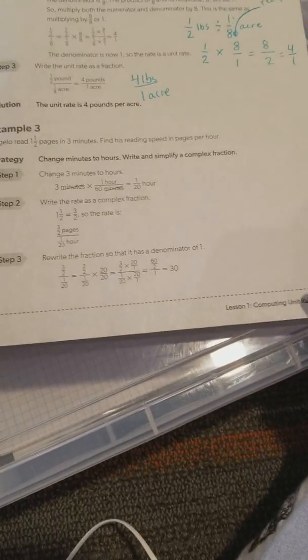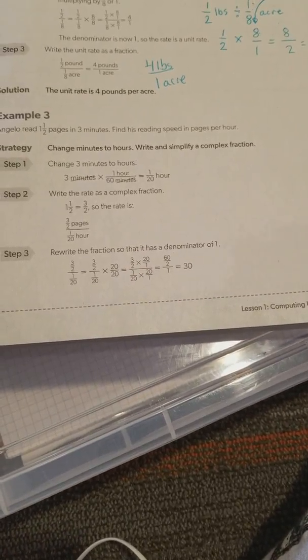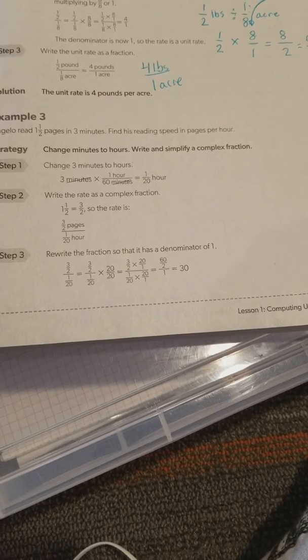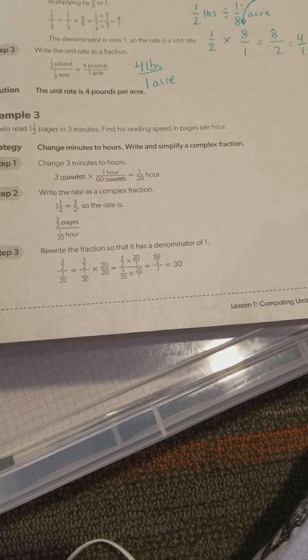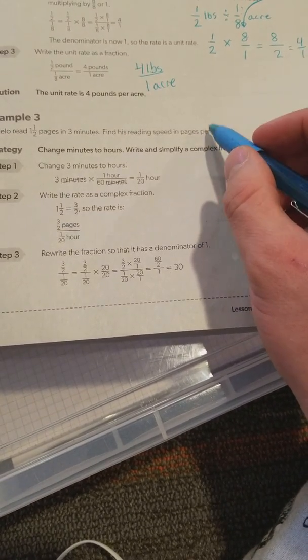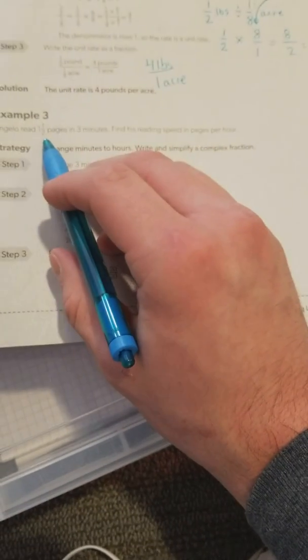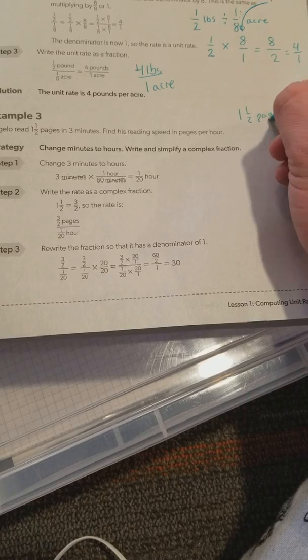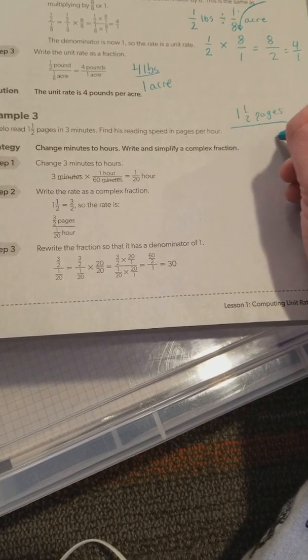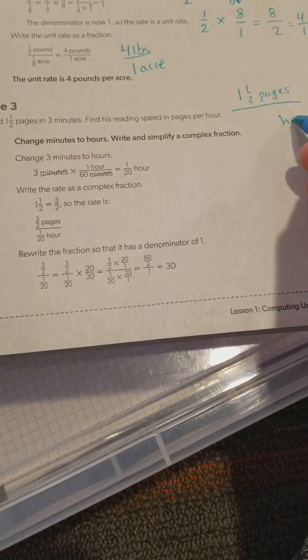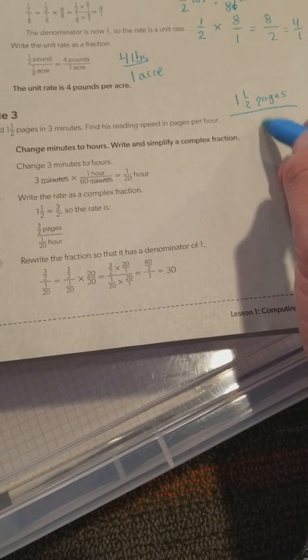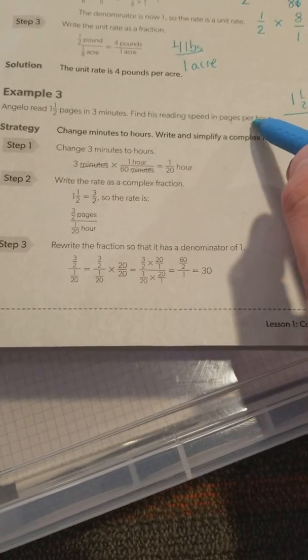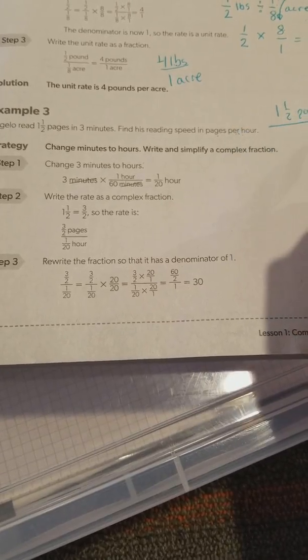All right, and example 3 has Angelo read 1.5 pages in 3 minutes. Find his reading speed in pages per hour. So we know we need pages. We have pages here, so 1 1/2 pages per hours. So for 1 hour, we want one. We don't know how many hours is 1.5 pages, but we know our answer needs to have per 1 hour.